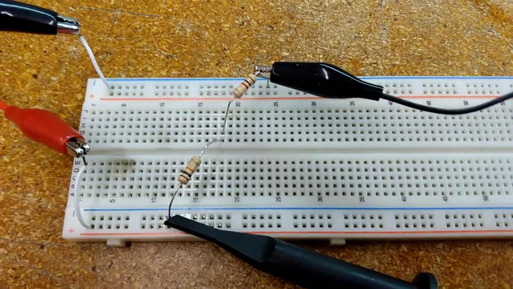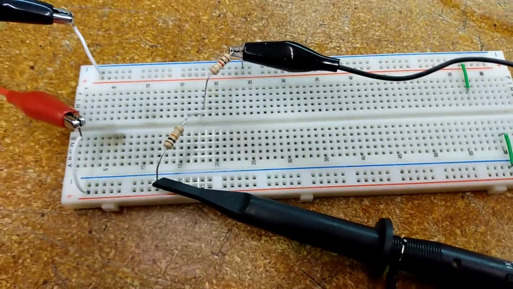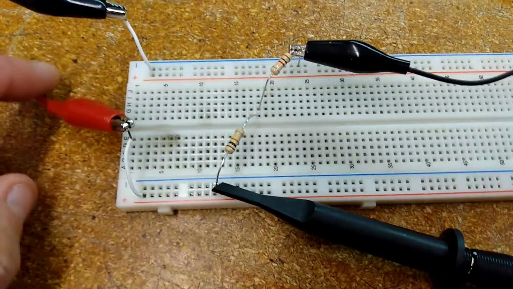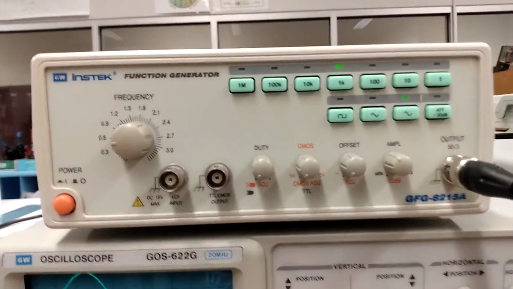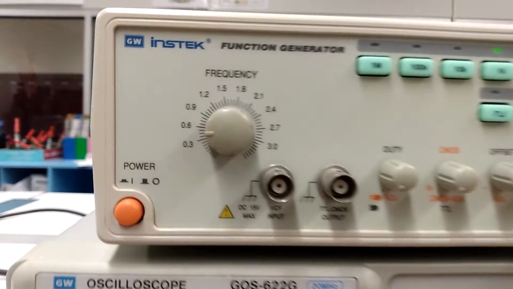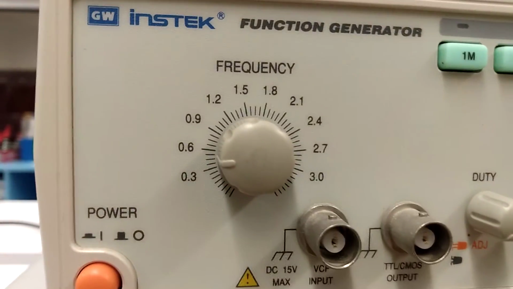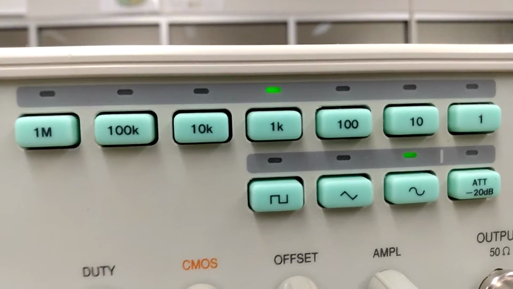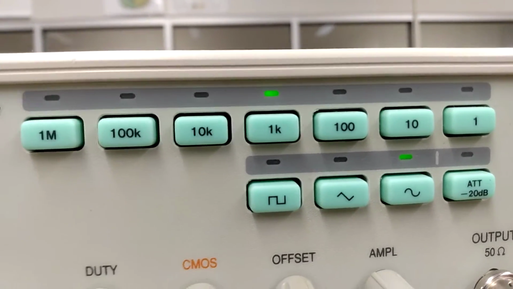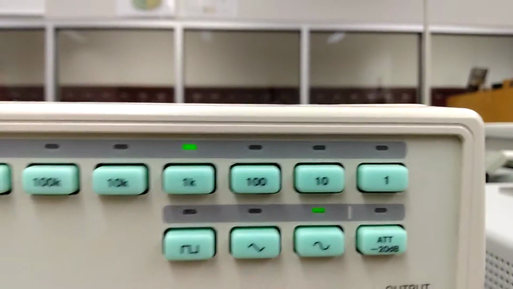Okay, so here we are with the circuit set up for our AC analysis. You see our oscilloscope probes are looking across the entire circuit. Our source now is coming from our BNC to alligator Y split. That is plugged into our function generator. Our function generator has been set at a frequency here of 500 hertz, so we're about 0.5 times 1K gives you 0.5K, which is also 500. Our function mode is a sinusoidal waveform right here.